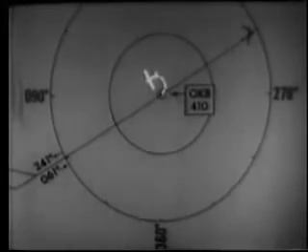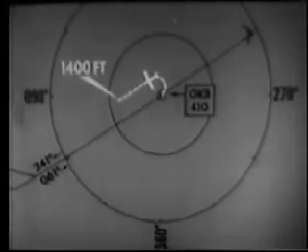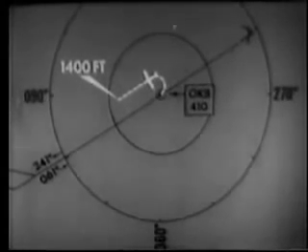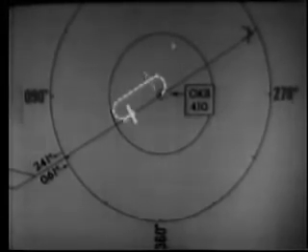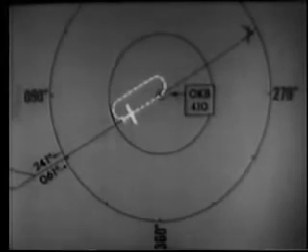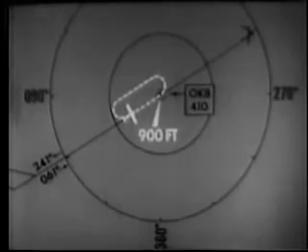Okay, we are cleared for the approach. We descend to the published procedure turn altitude, 1,400 feet, as we go outbound. Let the 180-degree inbound turn serve as the procedure turn. As we go inbound, we descend to the low station altitude of 900 feet.